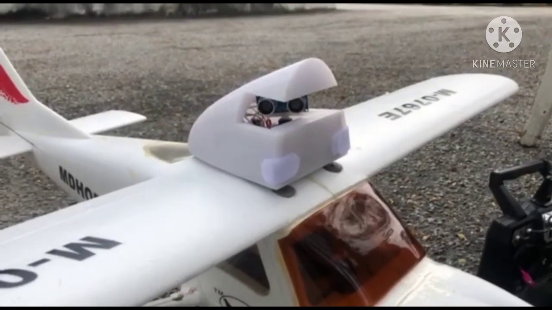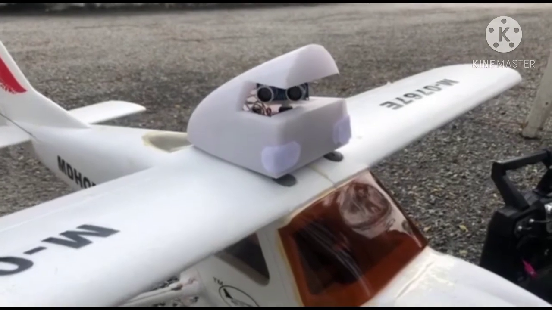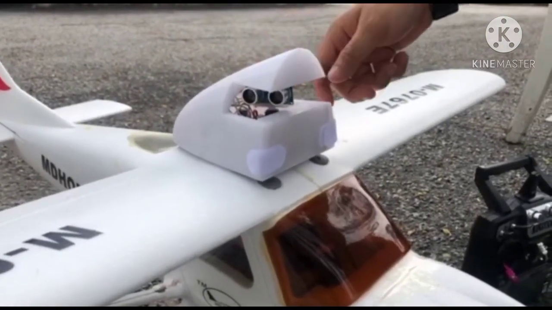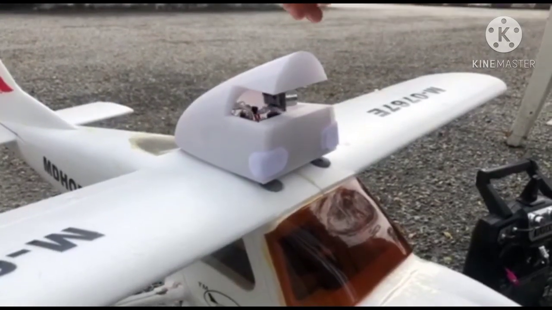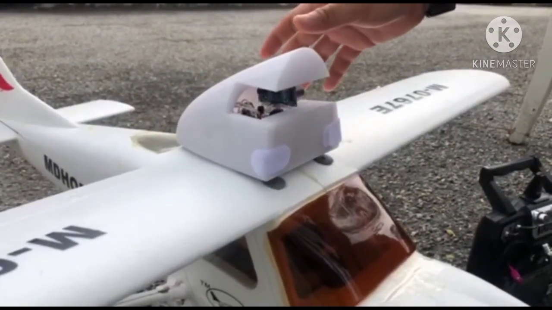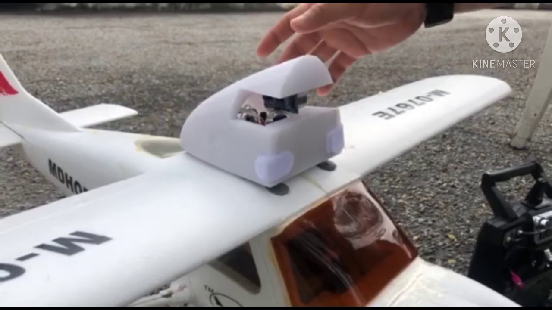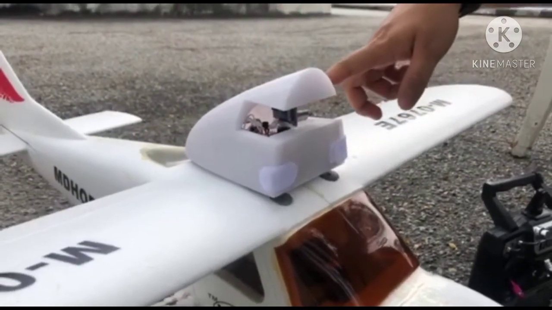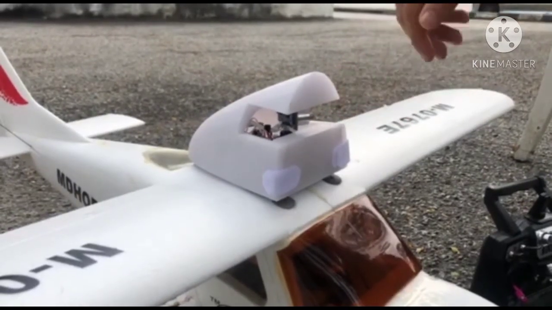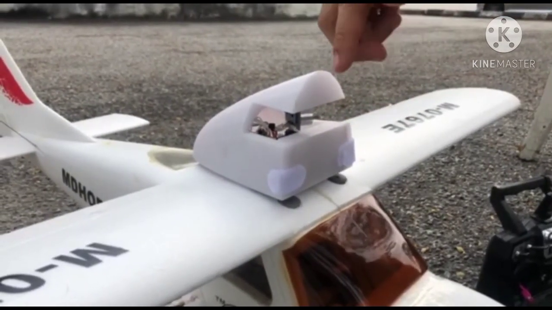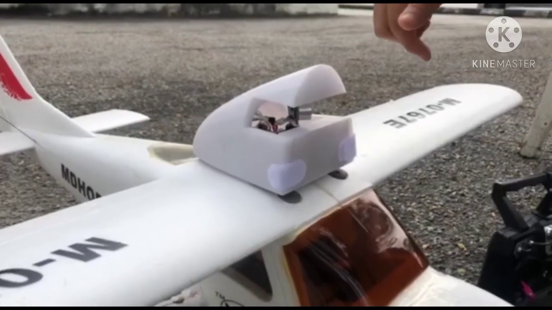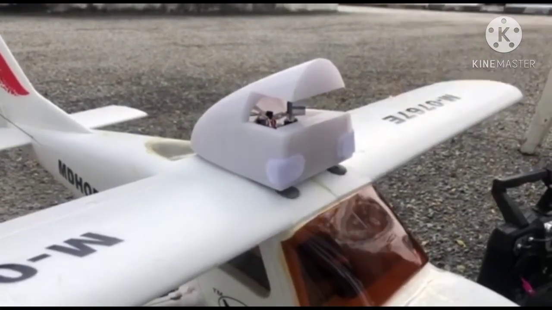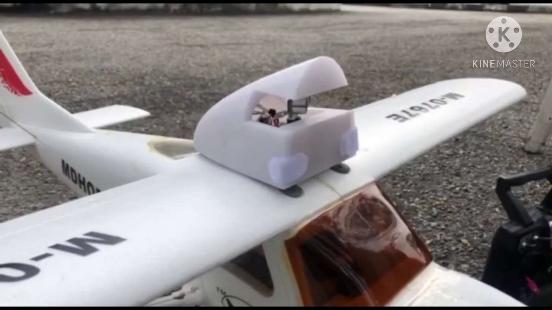Then we made the design and printed it to put the device inside. And like you can see, the device is rotating 180 degrees to scan all foreign objects in front of this Cessna.